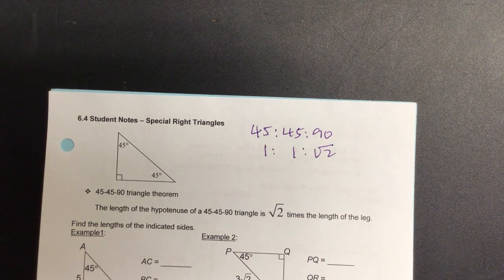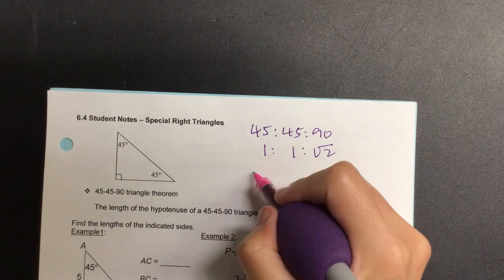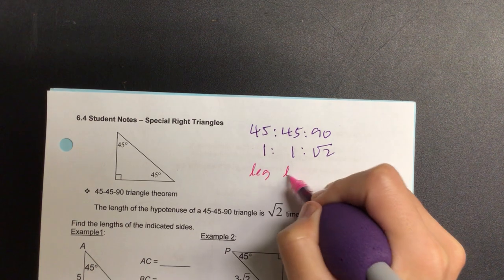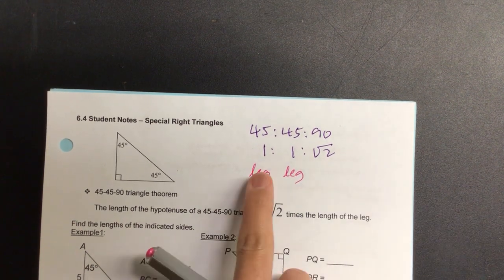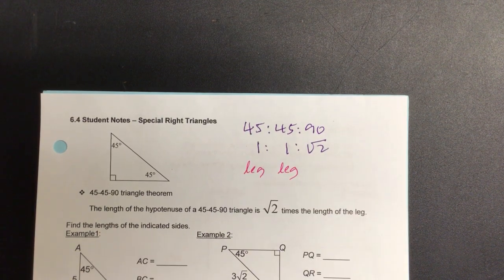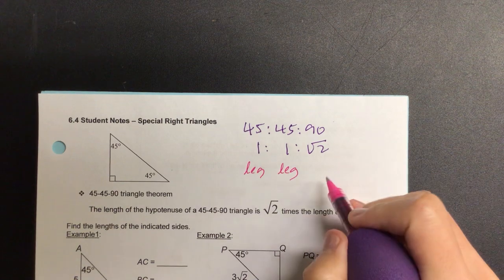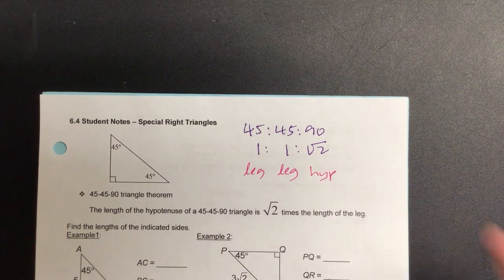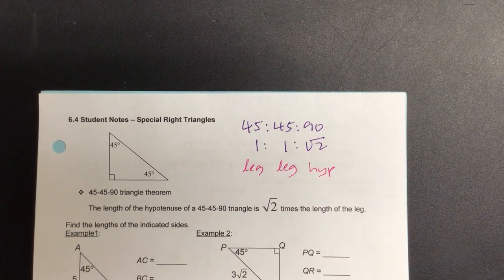And that basically is telling us the leg is 1. The other leg is also 1. Does it make sense why the two legs are congruent? Because 45, 45 means we have an isosceles, meaning that legs must be the same. And then we have the hypotenuse. Do memorize 1, 1, root 2. I think we can memorize that no problem.